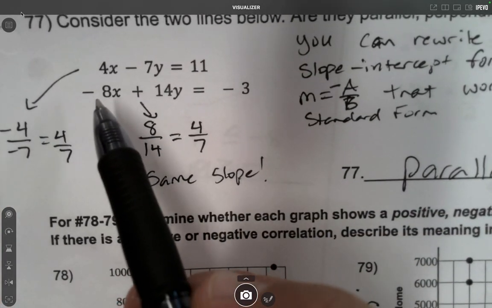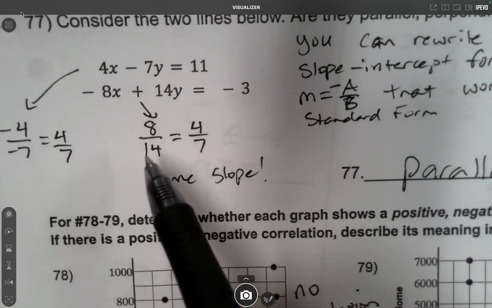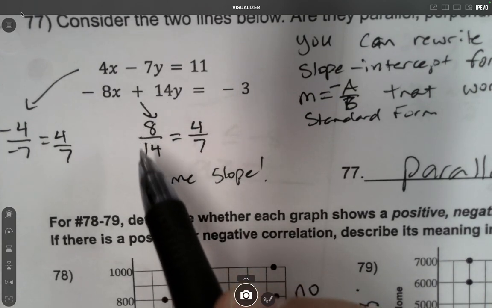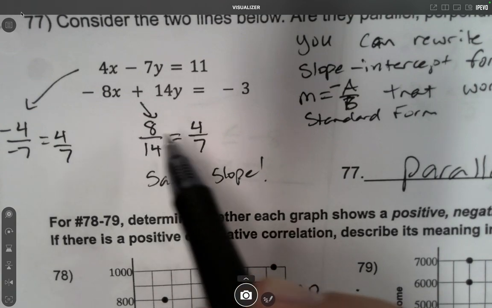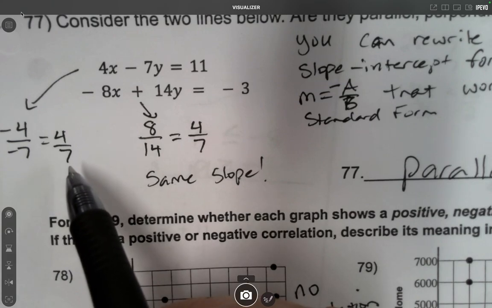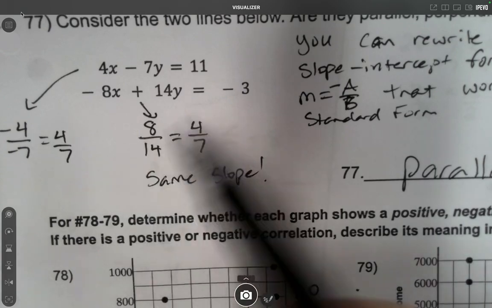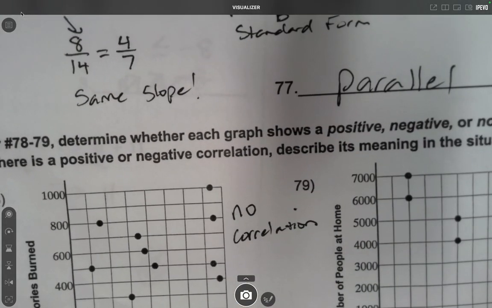Here I change the sign from negative 8 to positive 8 and divide by 14. Now this fraction can reduce because they're both even numbers. Divide 8 by 2 and get 4. Divide 14 by 2 and get 7. So these two lines actually have the exact same slope. So that means they are parallel.